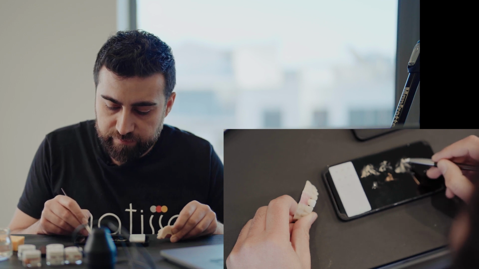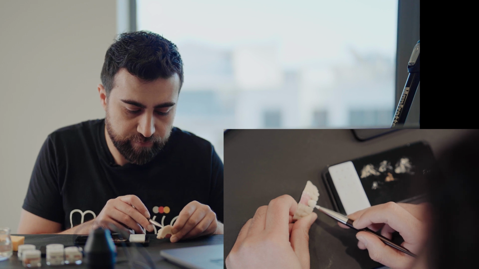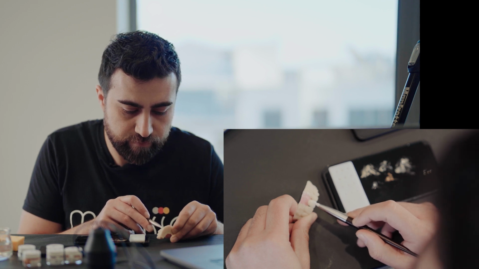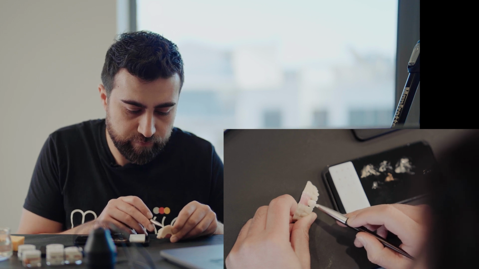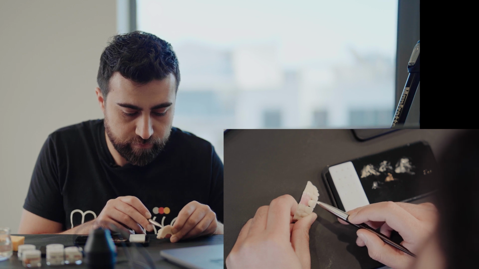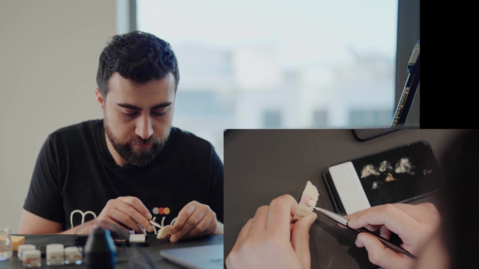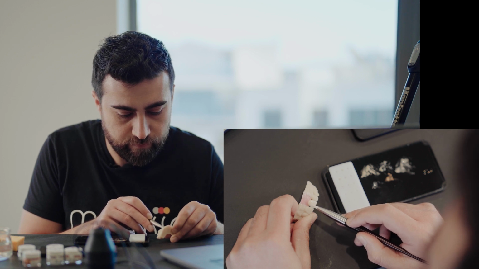And then let's paint the incisal. Okay, now we can add the blue opal first.